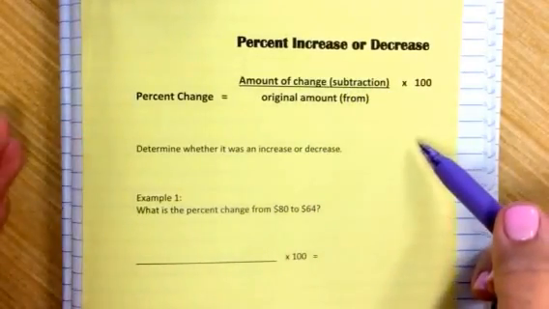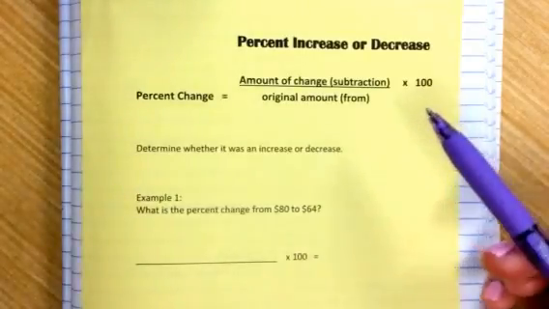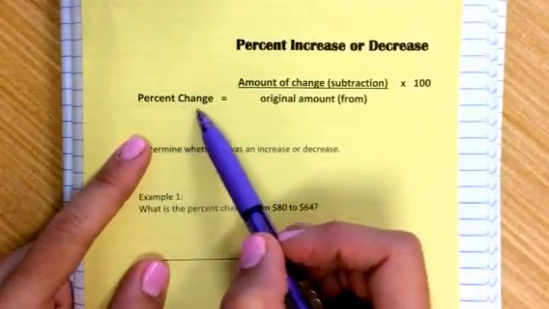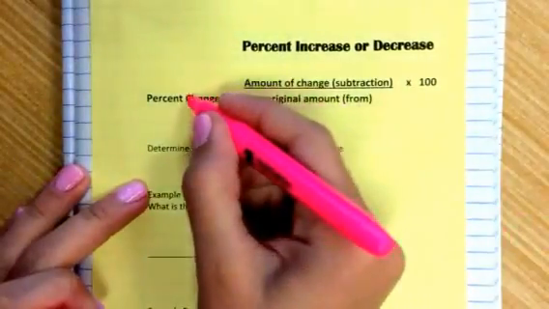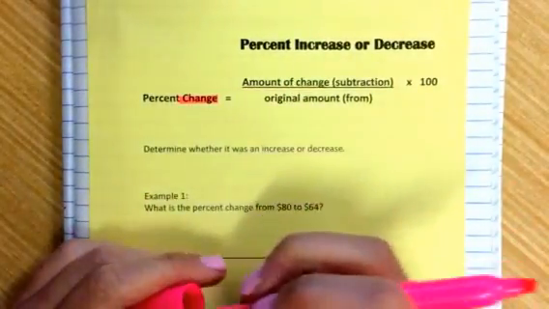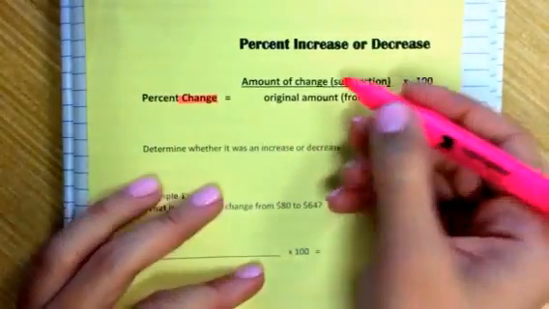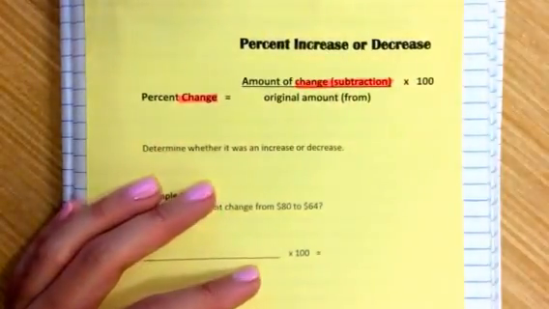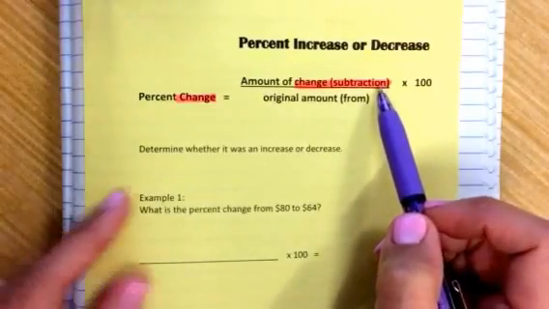Now, this formula is not on your star chart, so this is something that you're going to have to memorize. Whenever they ask you for percent change, change means to subtract. It's like saying how different something is. Remember, different, difference, that is subtraction. So change means to subtract. That is your first step.